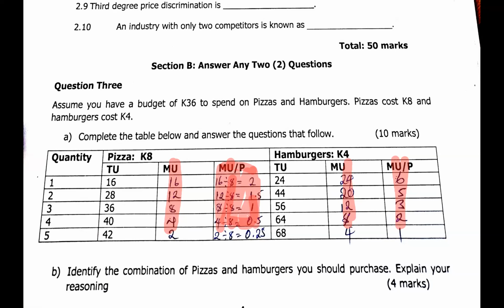Yes, sir. Okay. Question A says complete the table below and answer the questions that follow. 10 marks to complete the table. The first one says find the marginal utility. This is the same thing we were doing yesterday. The way you found marginal cost yesterday is how we find marginal utility.